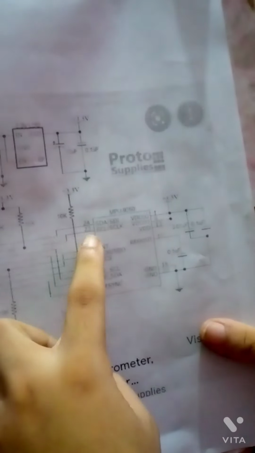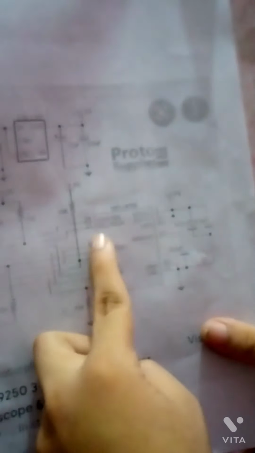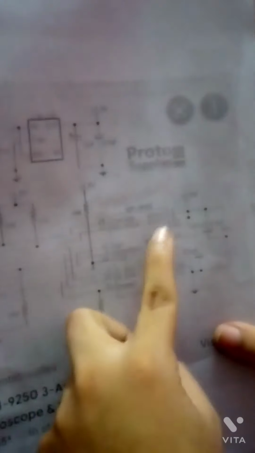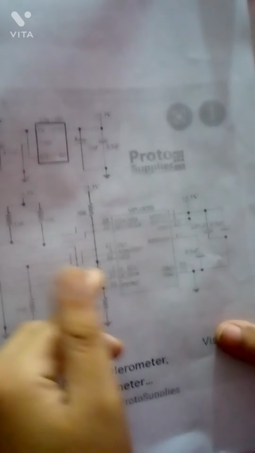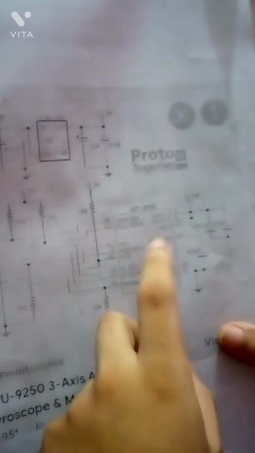Pins 24 and 23 are serial. 24 is for the serial data line, and 23 for the serial clock line, which means pin 24 can send data to the Arduino, telling which axis your hand is on, and pin number 23 tells the clock time, which is when the data is picked up.